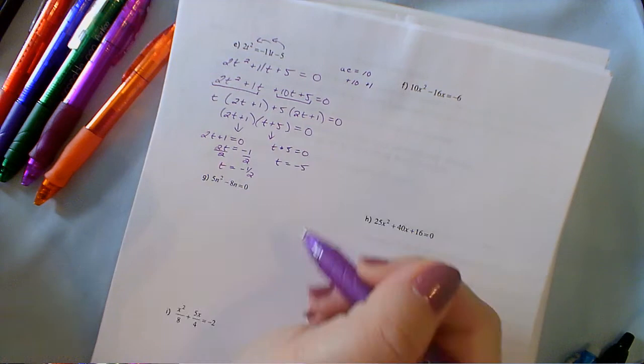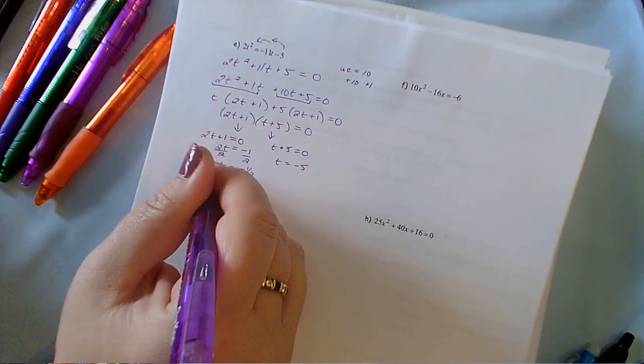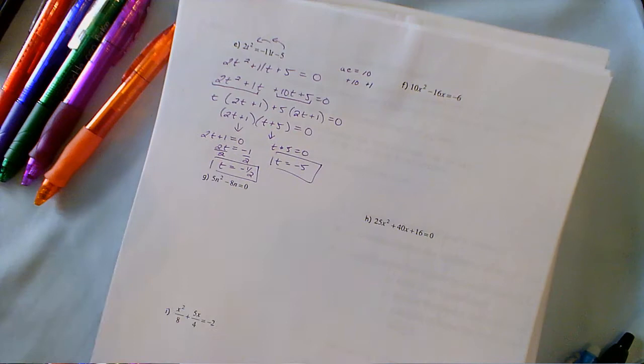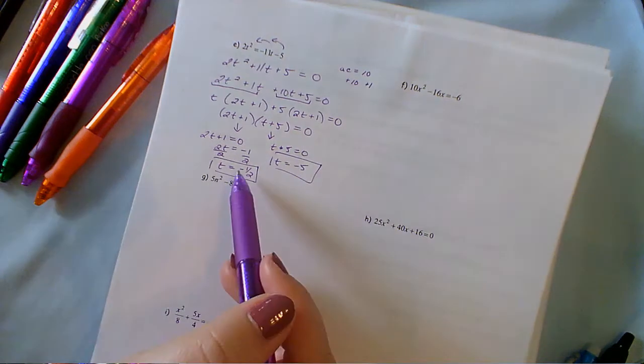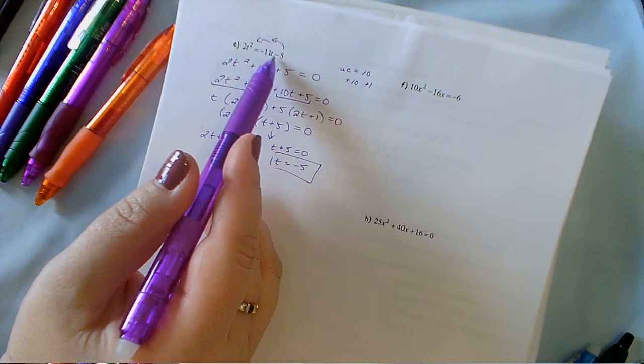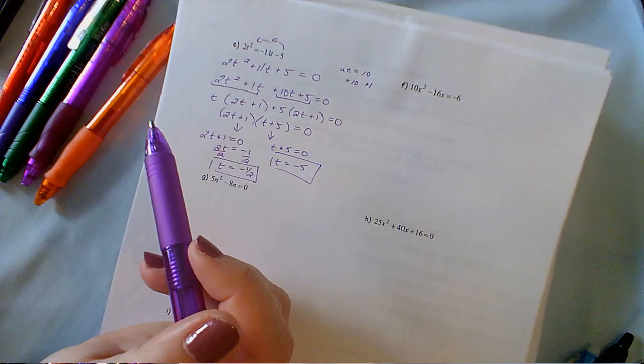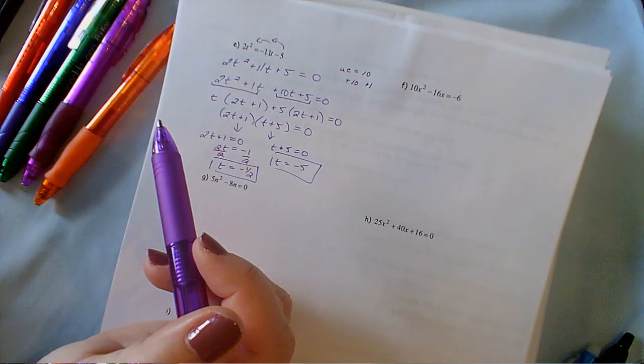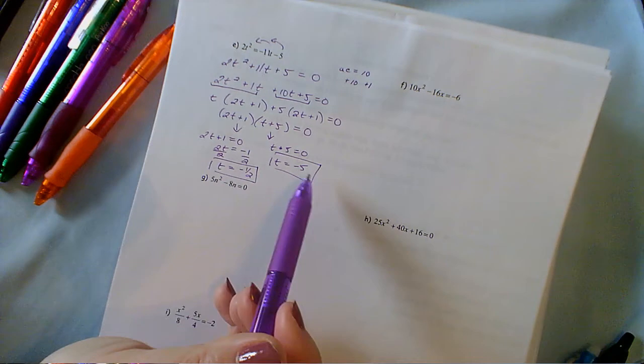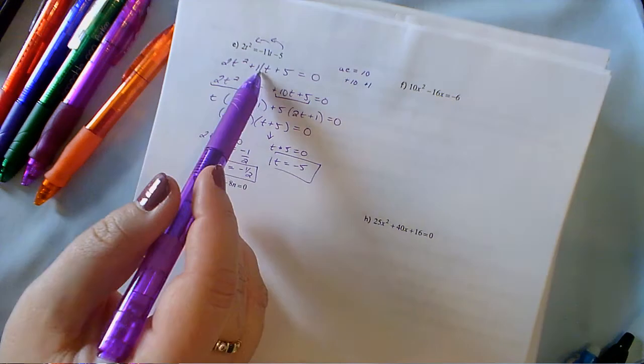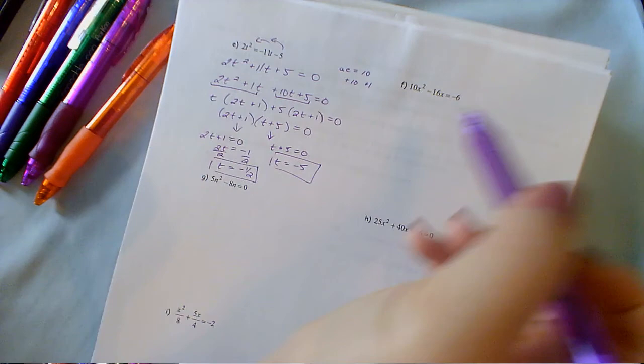Done. So again, once I get my two answers, two distinct real roots, I'm finished. I've answered the question. These are the values of t that make this equation true. So I've solved for the solutions to the equation, which in essence are the x-intercepts of this parabola. Okay, so now let's do this next one.